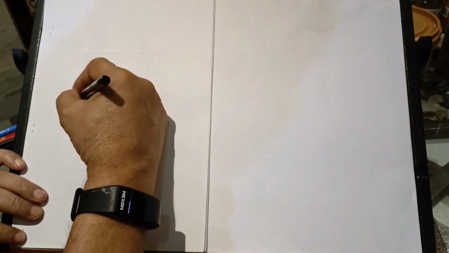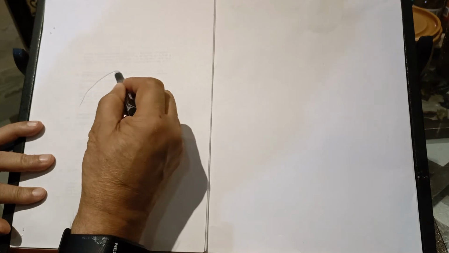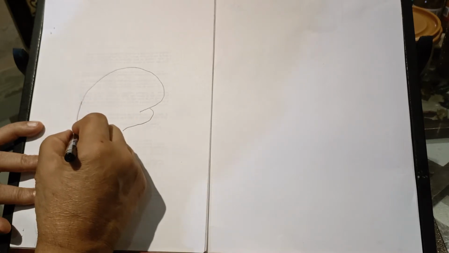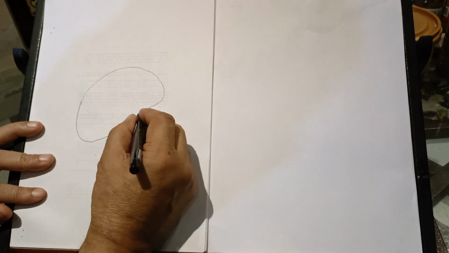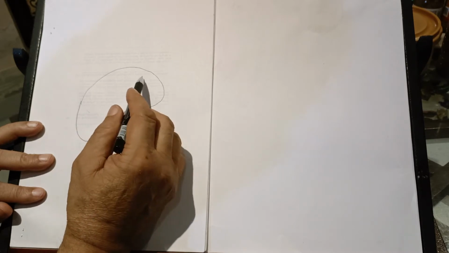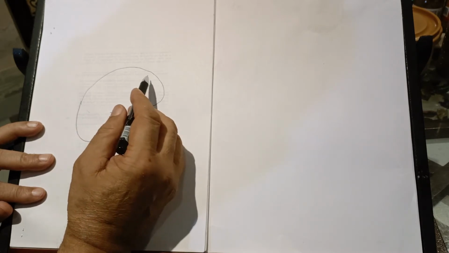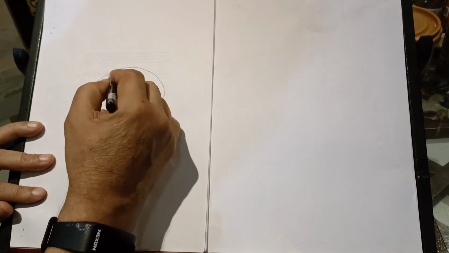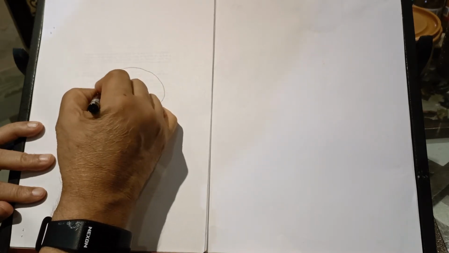First, the lateral view. This is the cerebral hemisphere. This is the lateral fissure which divides it into a frontal lobe, and there is a fissure like this.